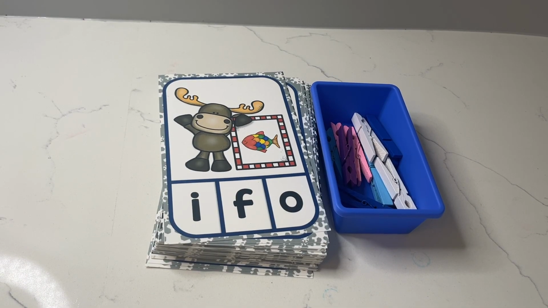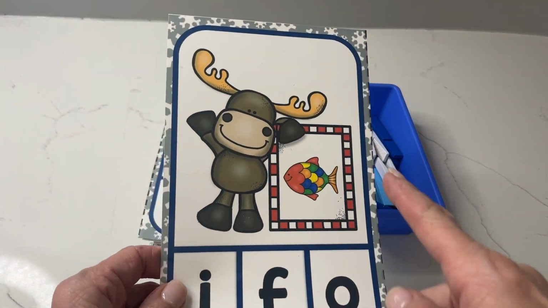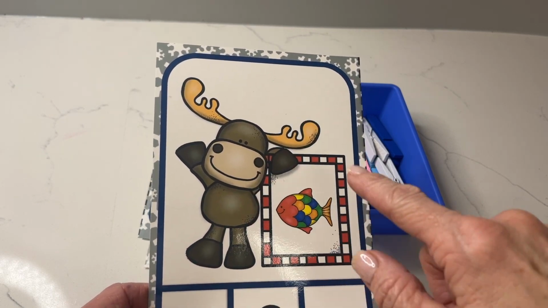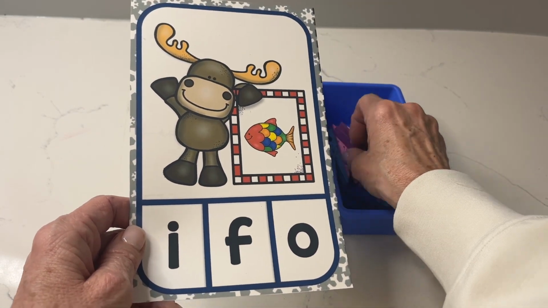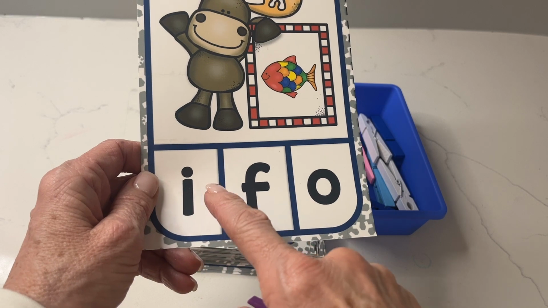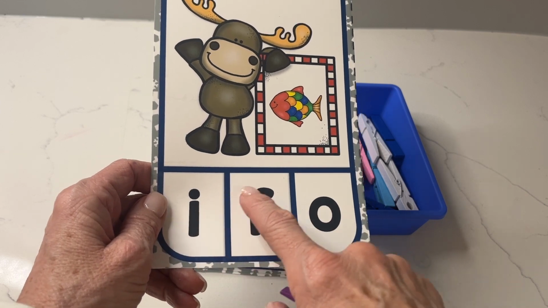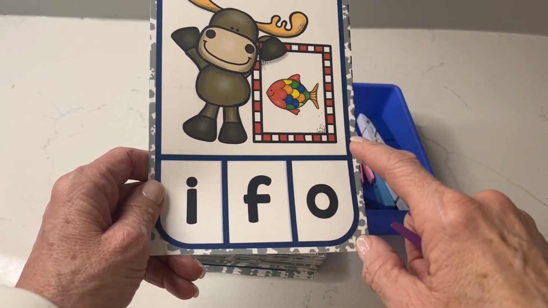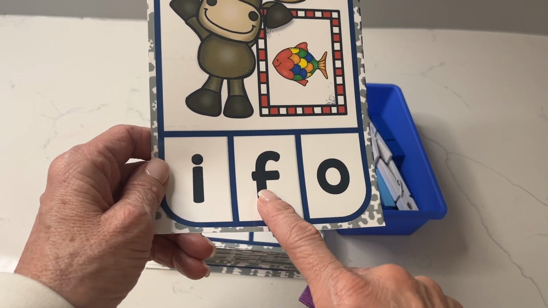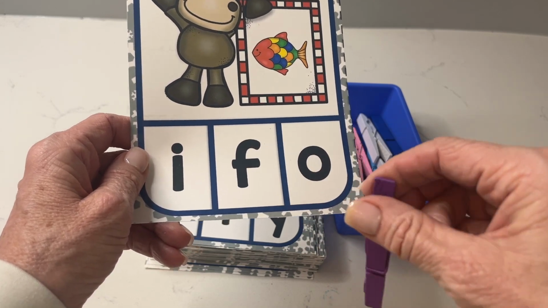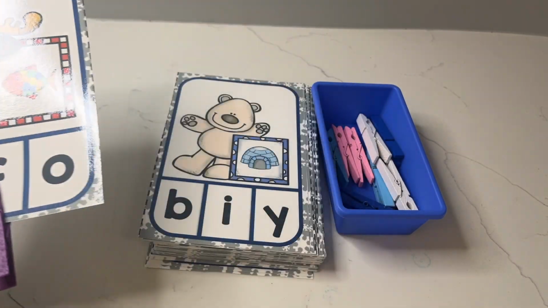All right, this activity is a literacy activity, and it is a Polar Animal sound and clip. So each card is going to have a polar animal with this little frame, and in the frame is a beginning sounds picture. So we would say the picture, fish, and then we would try to figure out which sound. Which one of these three letters makes that sound of the f in fish? So I makes an I sound, F makes a f sound, and O makes an ah sound. So we're going to use our clothespin and we're going to mark the F.